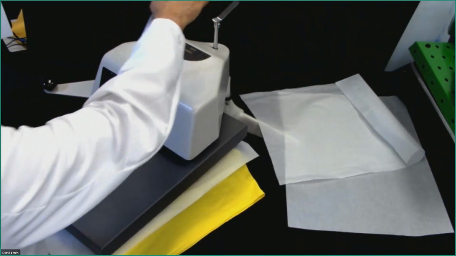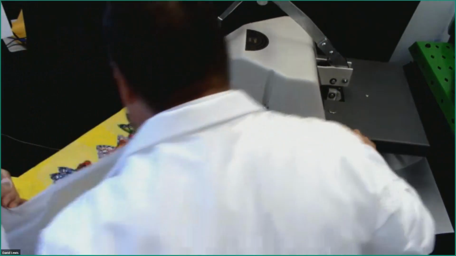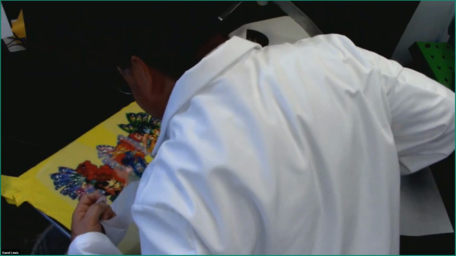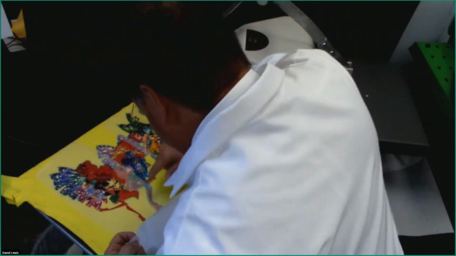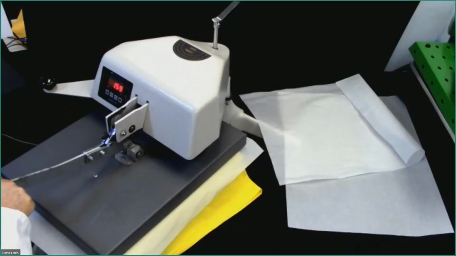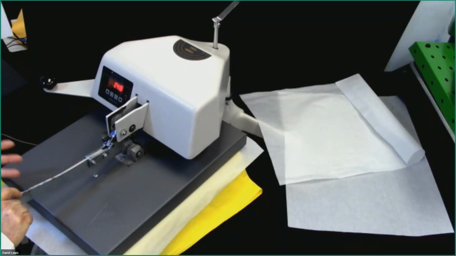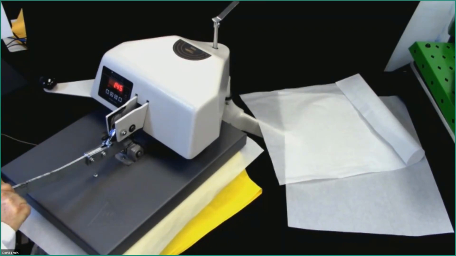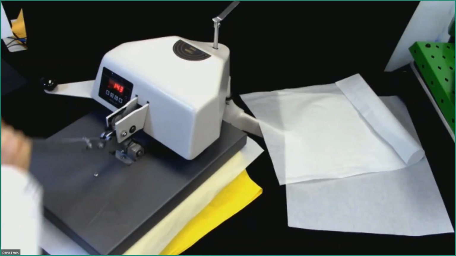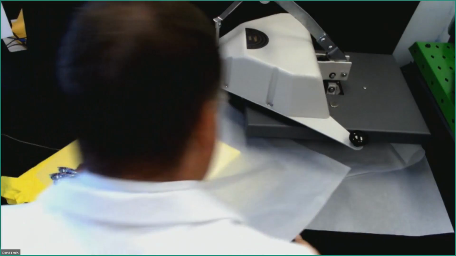Now again, I'm pressing this on. And what I like to do is hit it once and just come back and take a look and make sure everything is where it needs to be. And looks like it is. All right, so pressing it again, light to medium pressure, because I just want these to stick on the shirt. And then I'm going to come back during the sealing phase and blend them all together at that point. All right, so another 15, 20 seconds, light to medium pressure.